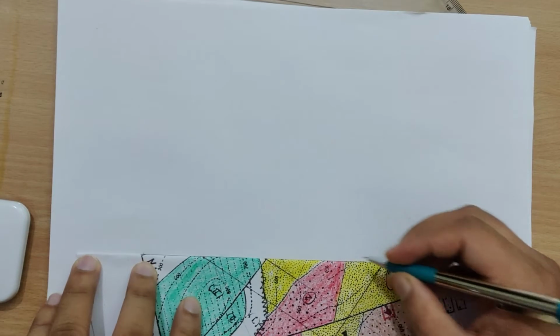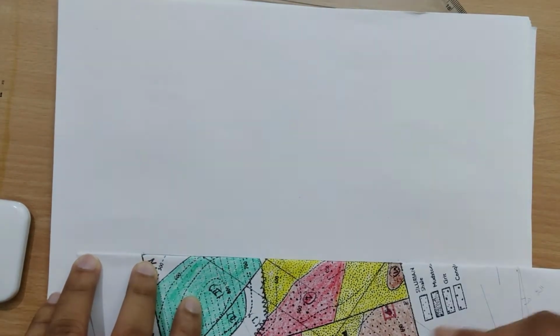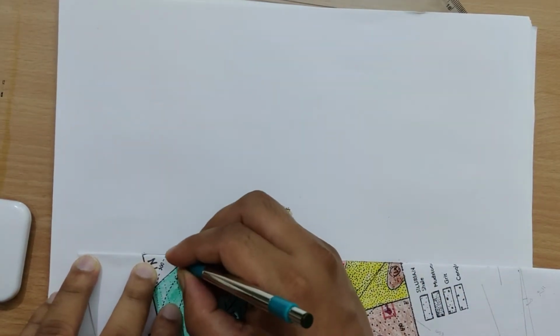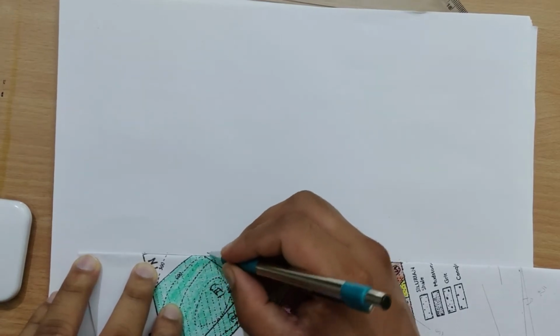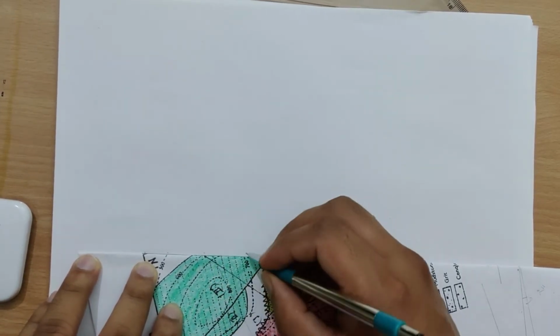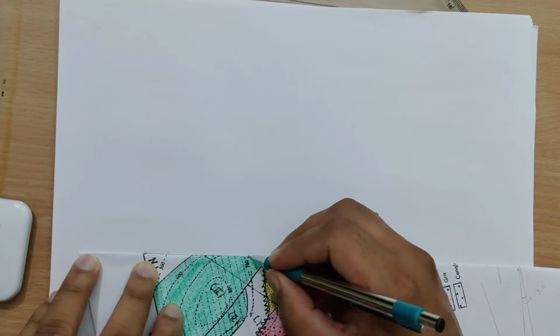So here is our A dash and here is B dash. Then let's mark the values of contours in order to draw the heights.